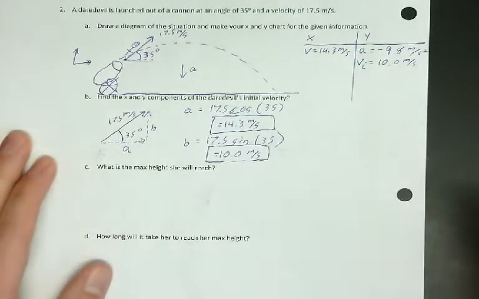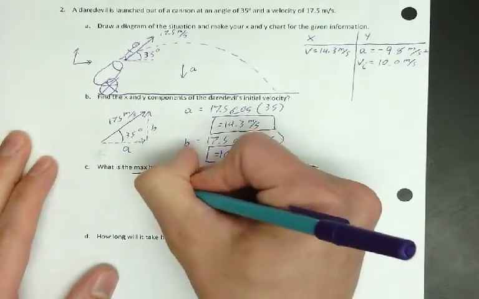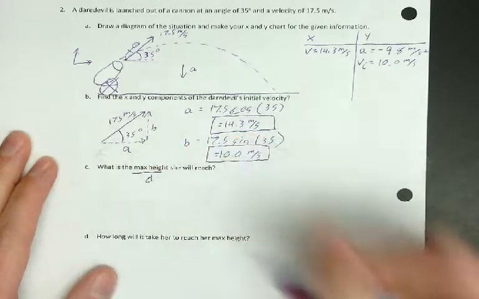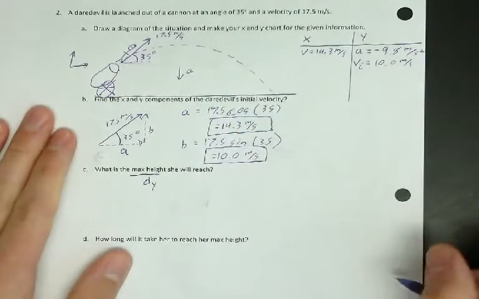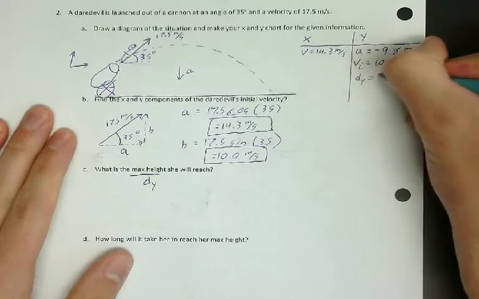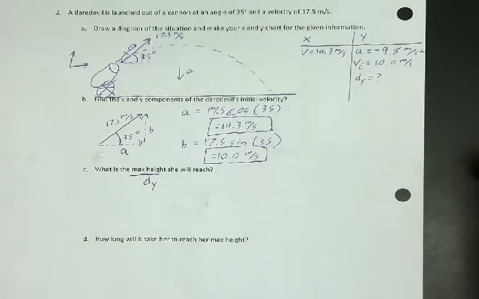Okay, C wants to know the max height that she'll reach. So what's the max height of this daredevil? That's going to be D, specifically D for the y direction. So I'm looking for D in the y direction, but I'm in a pickle because this is not enough information to solve. So I need to know something else.